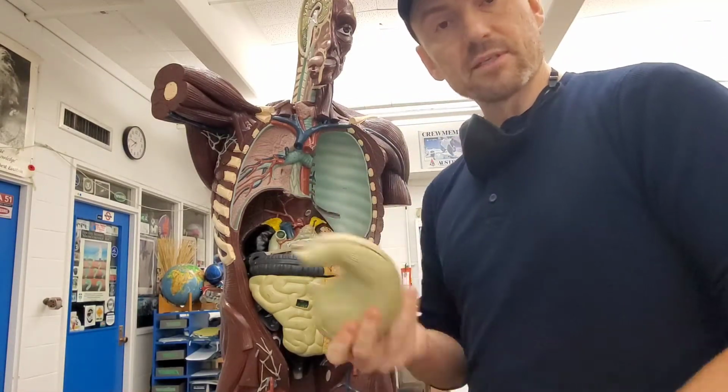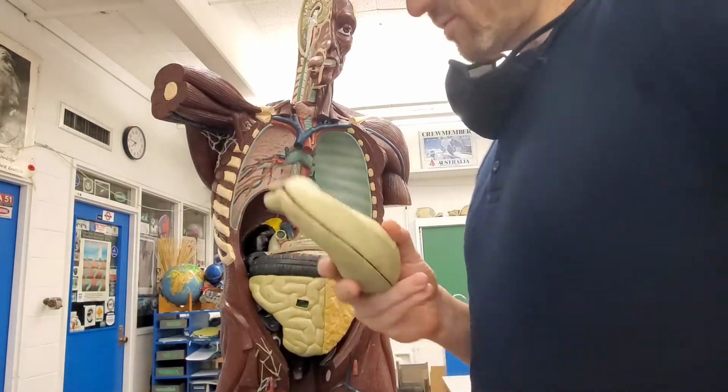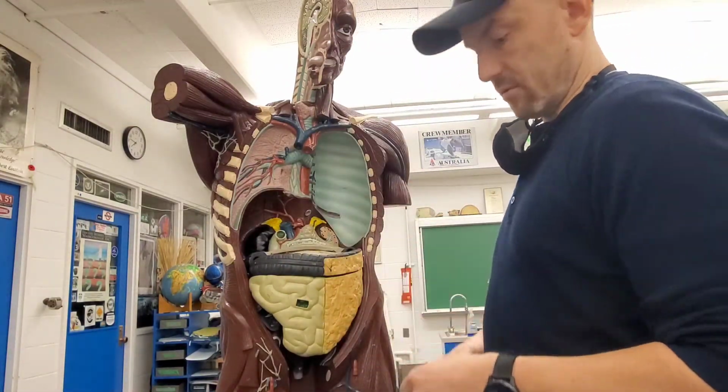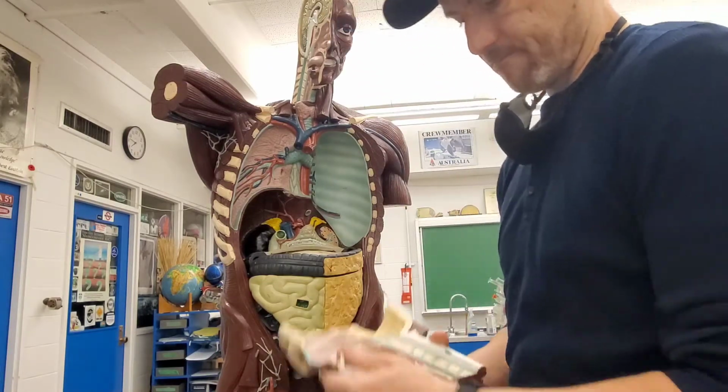Another function of the stomach is part of your immune system. We shouldn't forget that, because it's acidic in here. You've got your trachea.